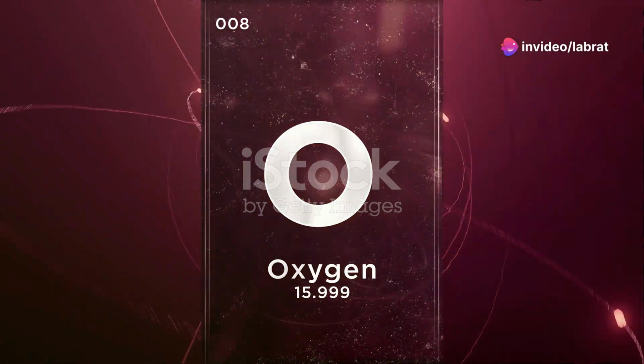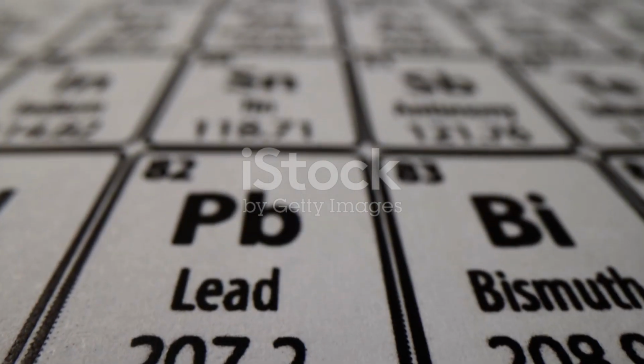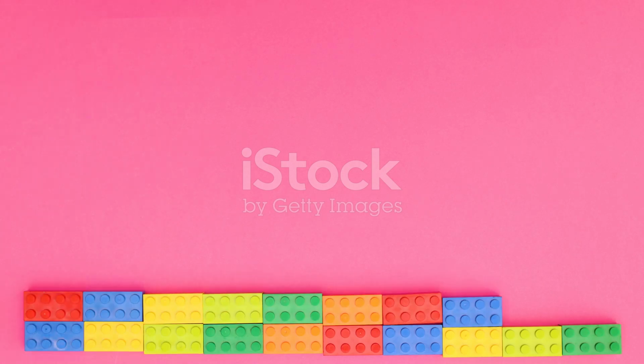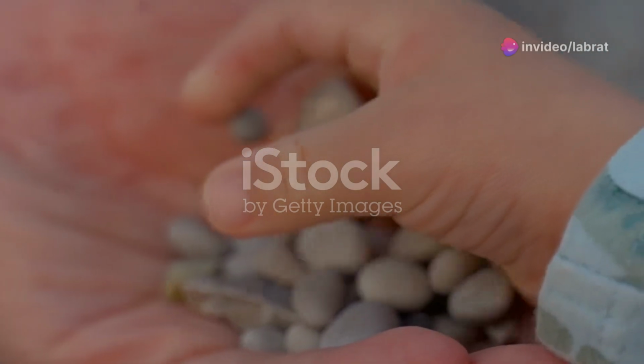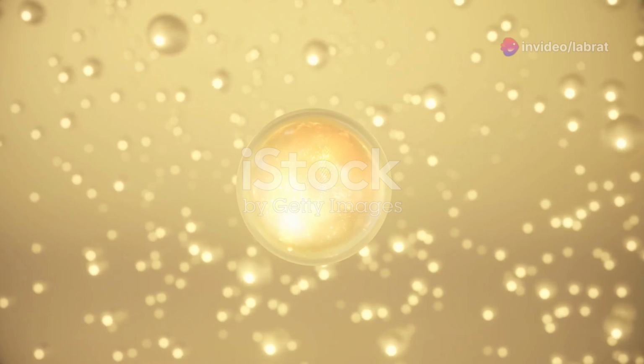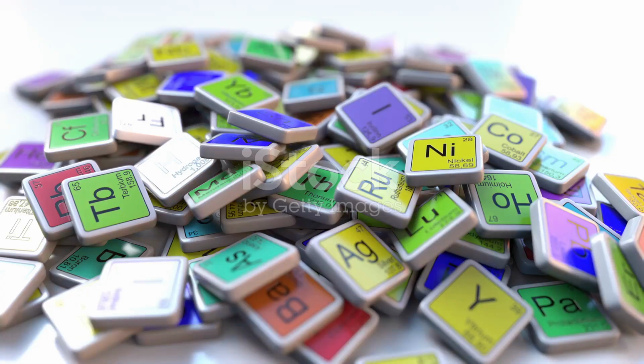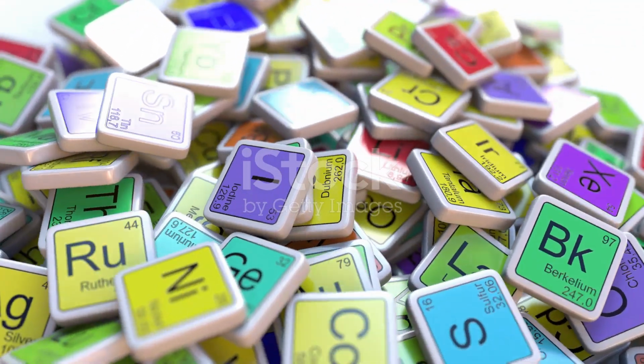We've got oxygen atoms, lead atoms, tin atoms, and many more. These tiny building blocks are the fundamental units of matter, meaning they're the smallest pieces of stuff that still act like that stuff. For example, a gold atom is the smallest piece of gold you can have. Break it down any further and it won't be shiny and valuable anymore. Each element has unique properties that make it special.